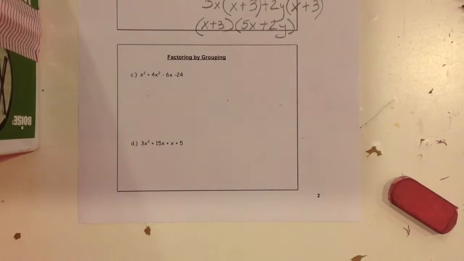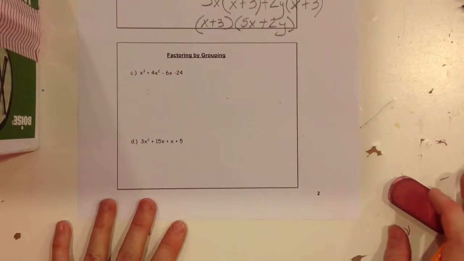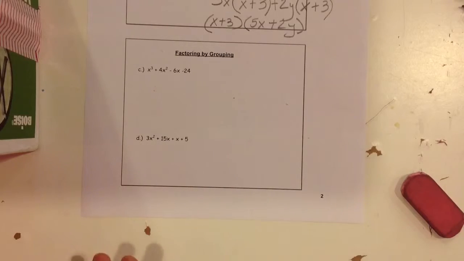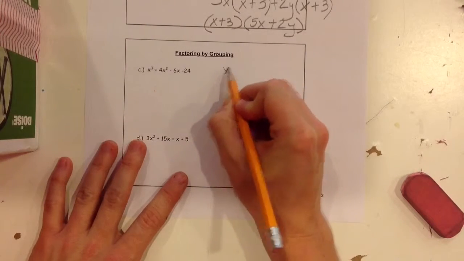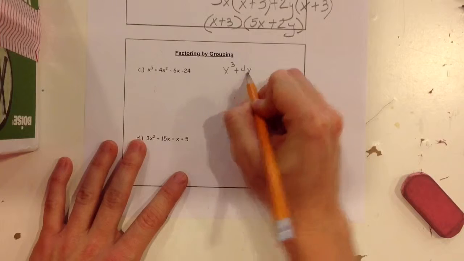Alright, this is the end of factor by grouping. And we're doing the same thing. We're doing the GCF of your first two terms and then the GCF of the last two terms. I'm going to rewrite this so it's a little bigger.